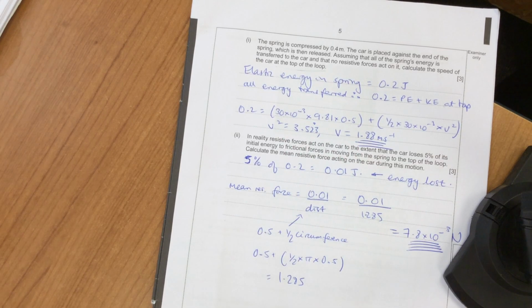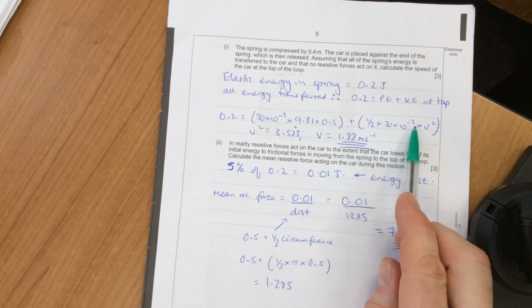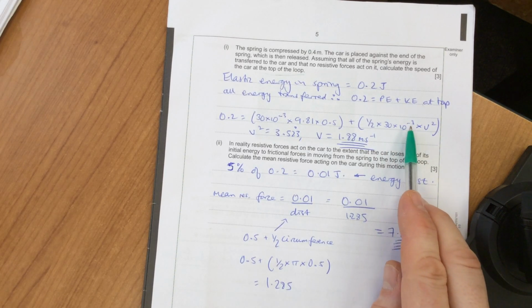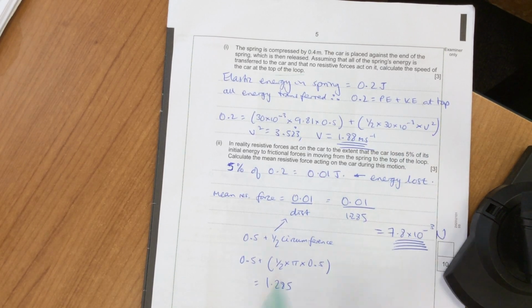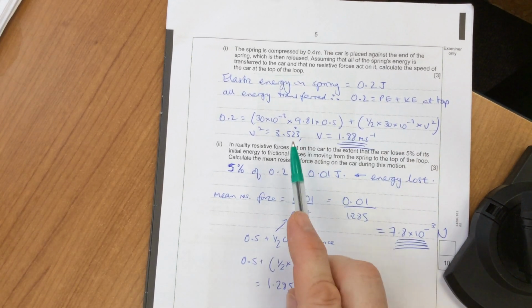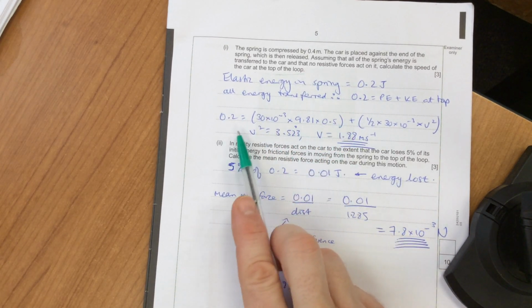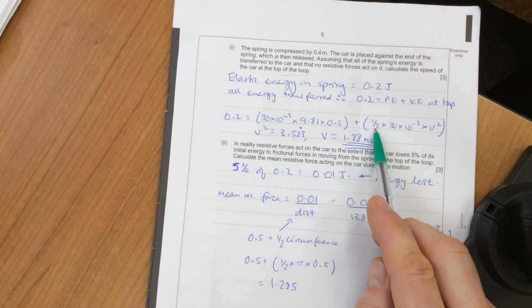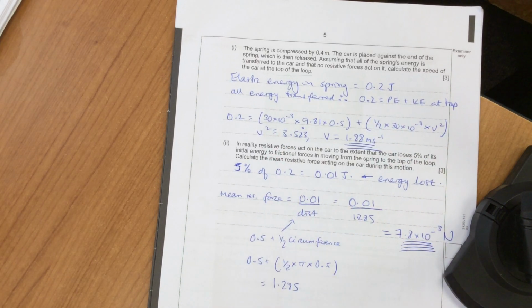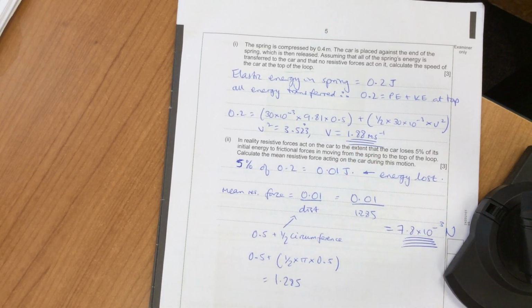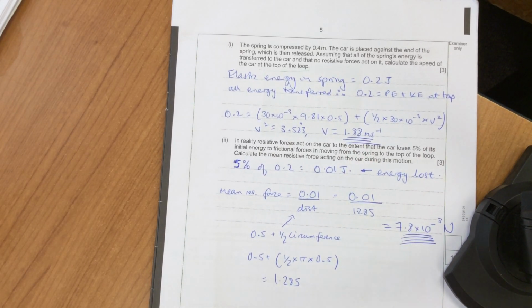So that's your mgh, plus the kinetic energy at the top of the loop, half mv squared, half times its mass, again remember to put it into kilograms, times v squared. Okay, so work that out, press buttons on a calculator. Bring the half m over, you're left with v squared equals that number there. Square root it to get a velocity of 1.88 meters per second.